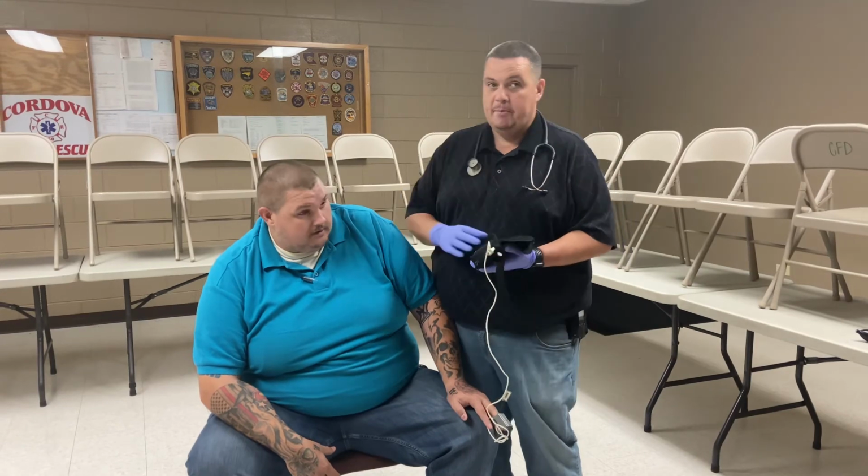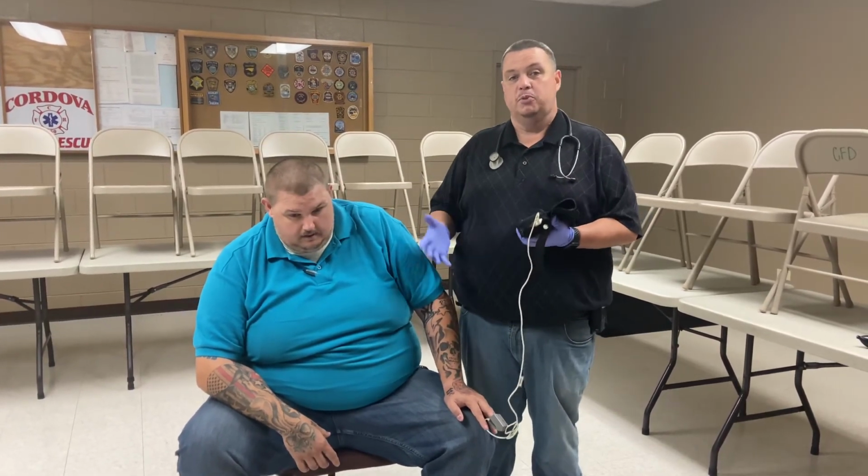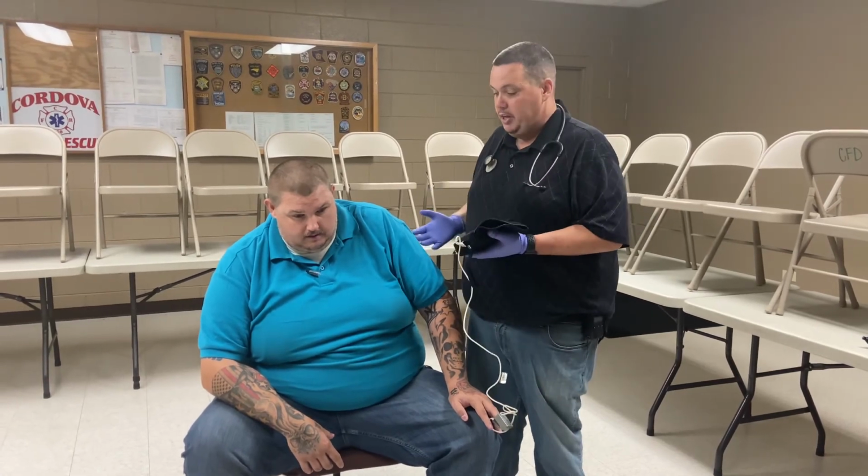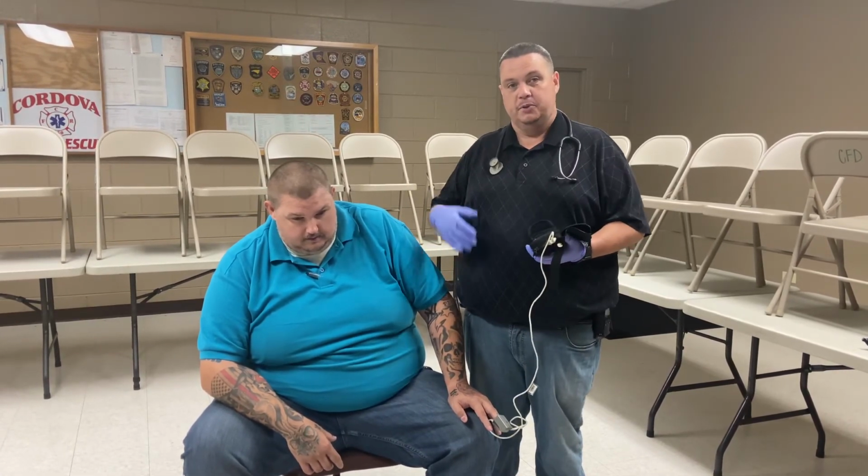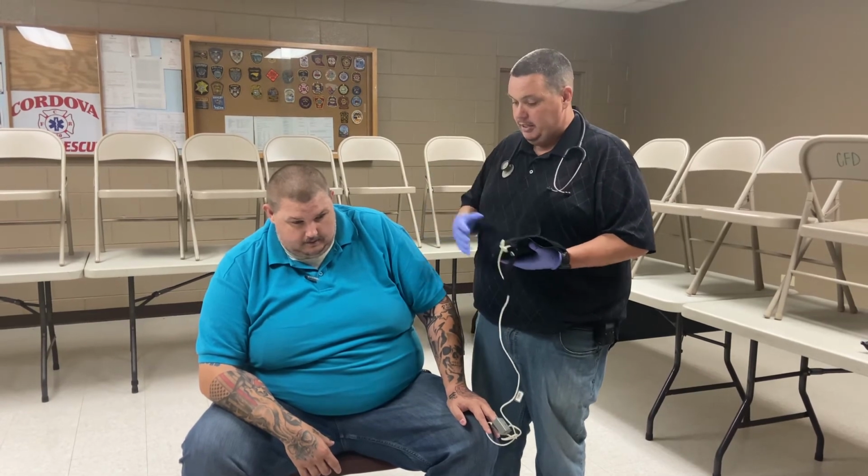Okay. So with that being said, I have determined that my patient will need to be transported as quickly as possible. So as soon as ALS arrives, we would get the patient loaded up and transported to the nearest hospital, in reference to an asthma attack.